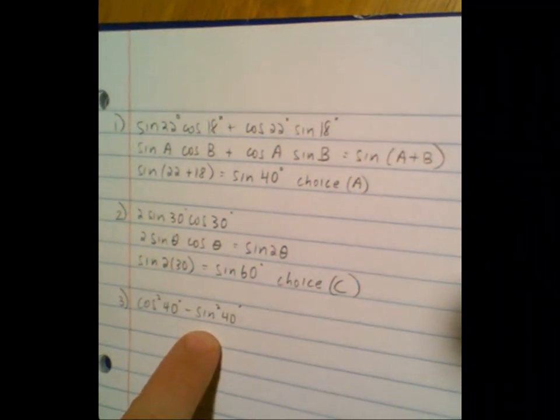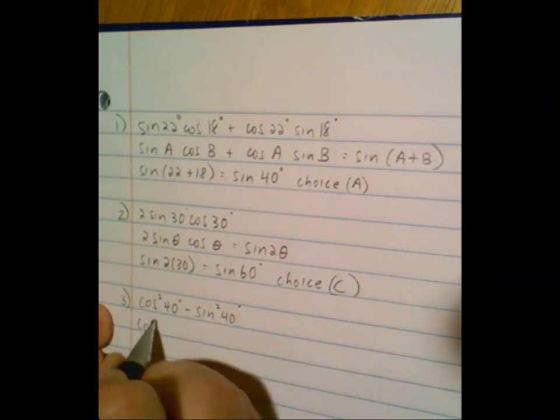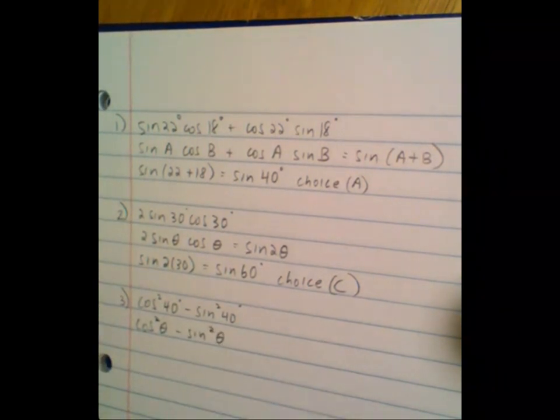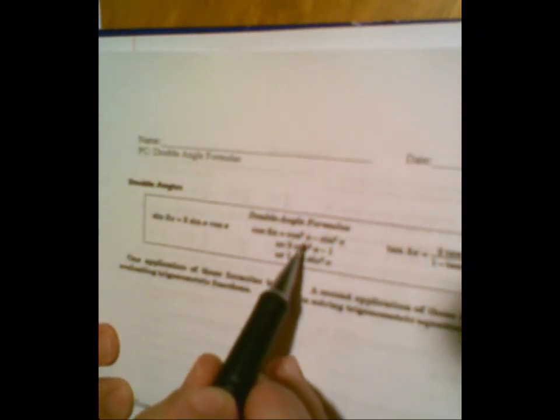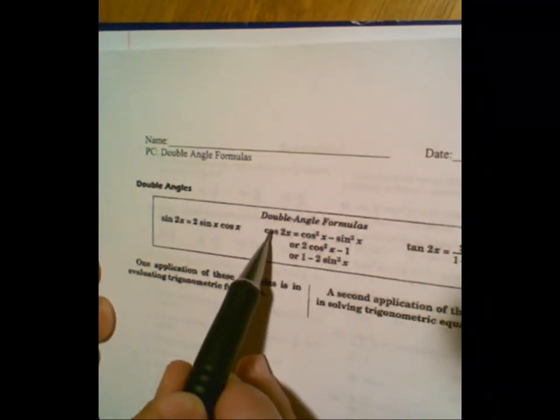Cosine squared theta minus sine squared theta is cosine of 2 theta.